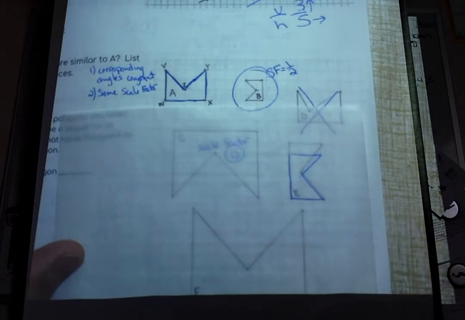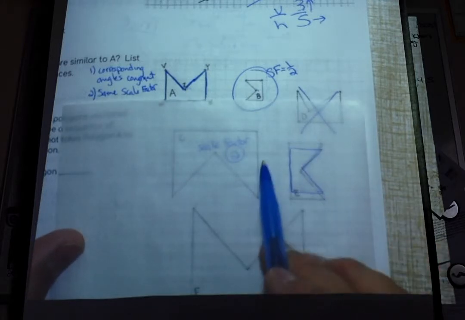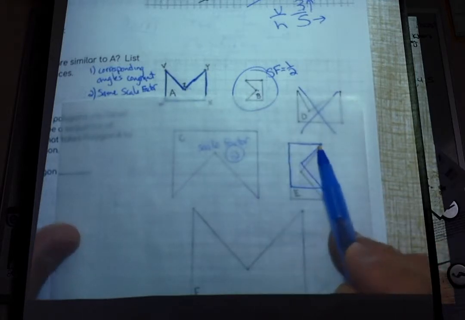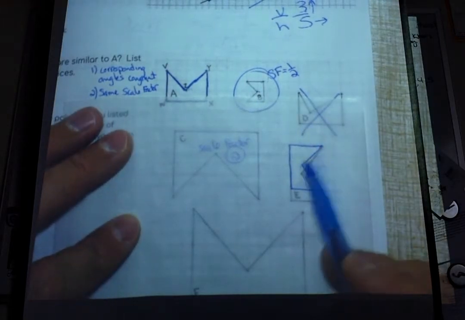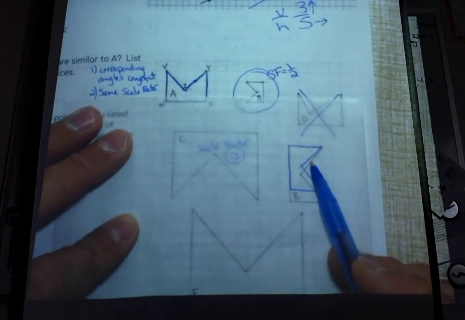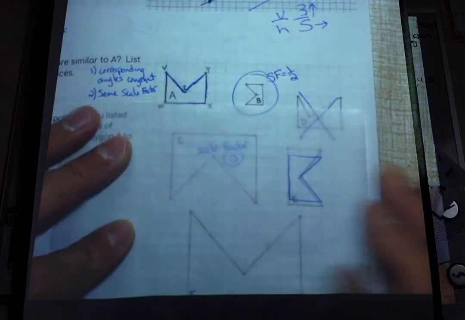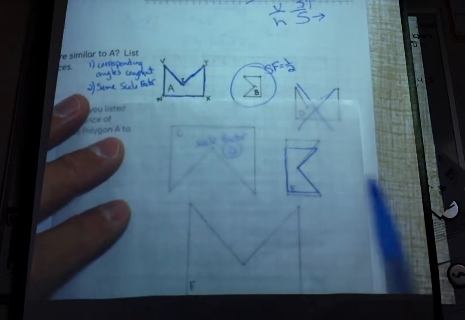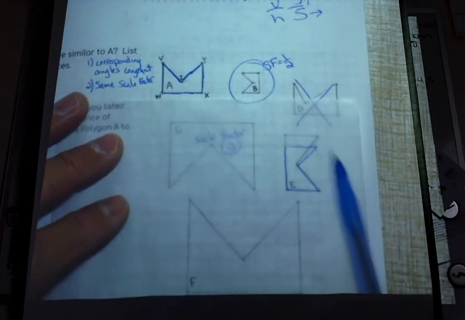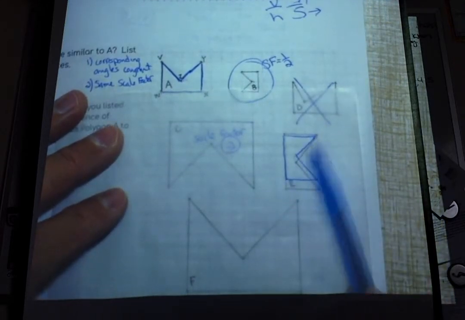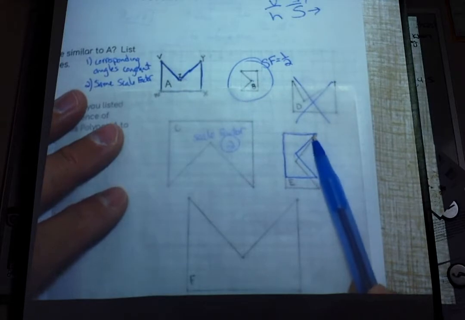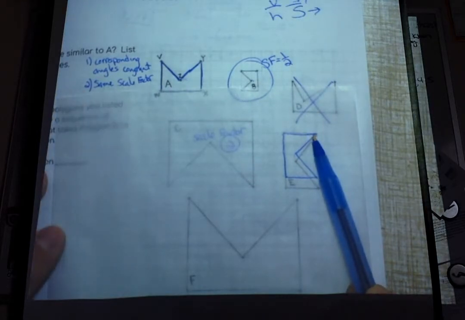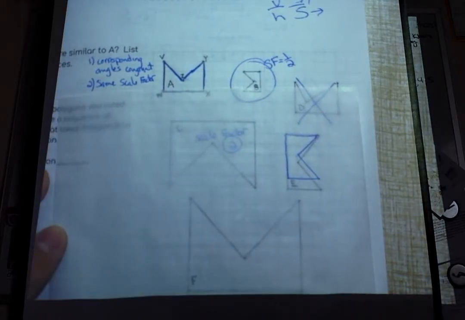But what's different about this one, so the 90 works, this angle doesn't quite work. You see how it doesn't match up? We want to, maybe let's try this angle. Okay, this angle works down on the bottom. So this angle is what's throwing us off. These are not corresponding angles. So we know that E will not work.